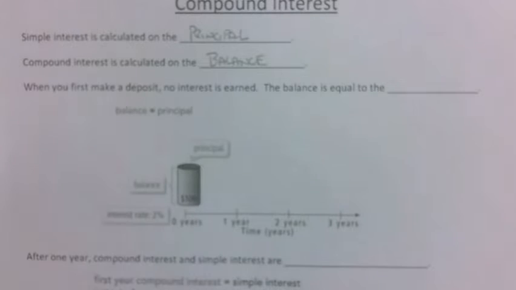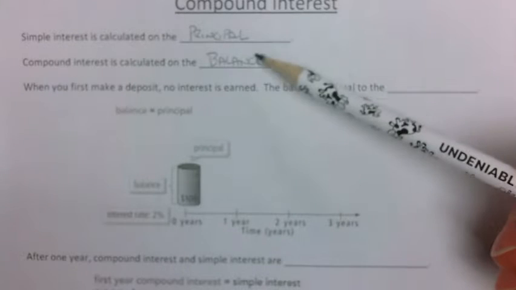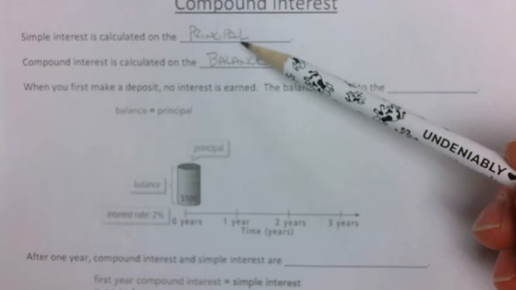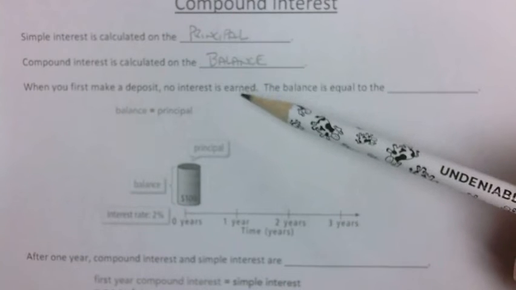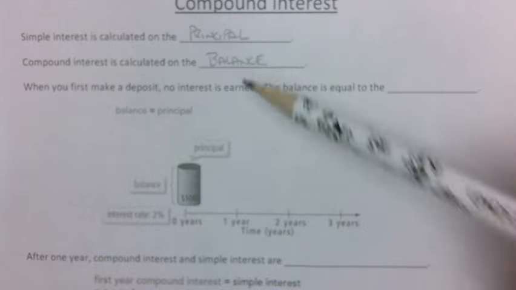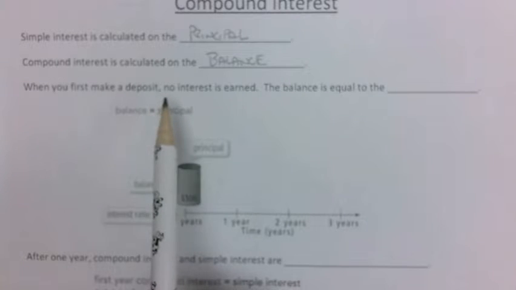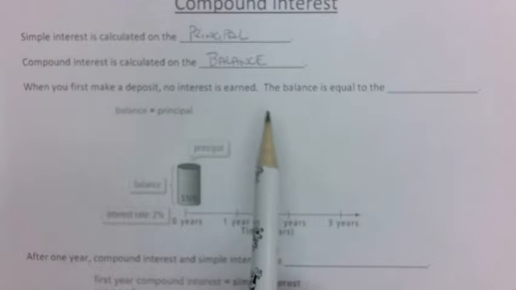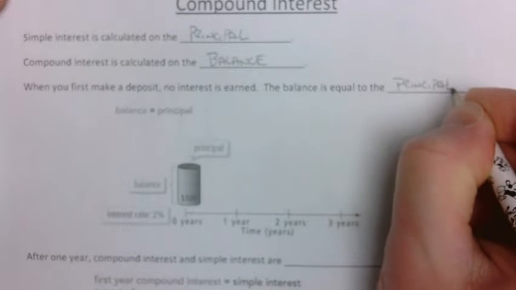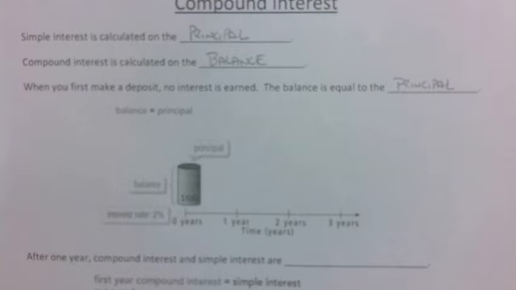They'll calculate the interest based on the amount that you have in your account, the balance, rather than just on the principal amount. So we're going to take a look at compound interest today and see how it differs from simple interest. When you first make a deposit, no interest is earned. The balance is equal to the principal. The first time that you go into the bank and open your account, you put your money in the bank, your balance is the principal amount. No time has gone by yet.